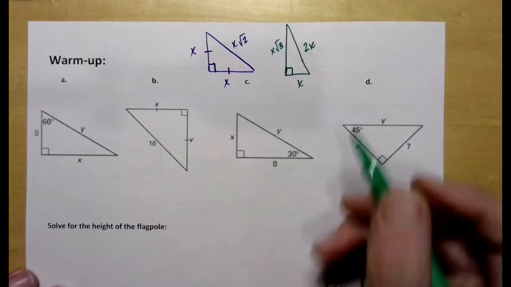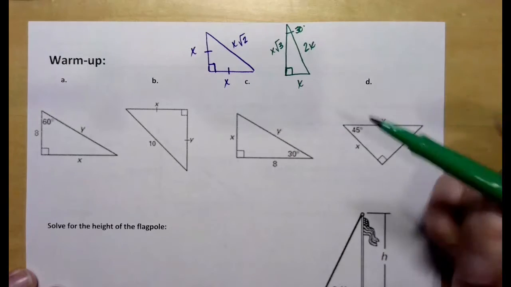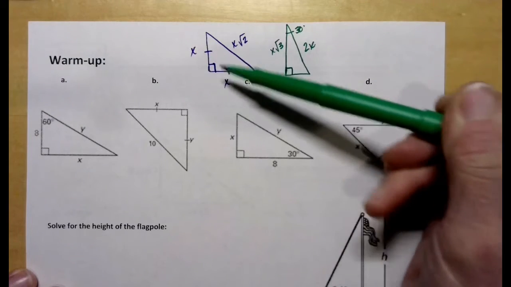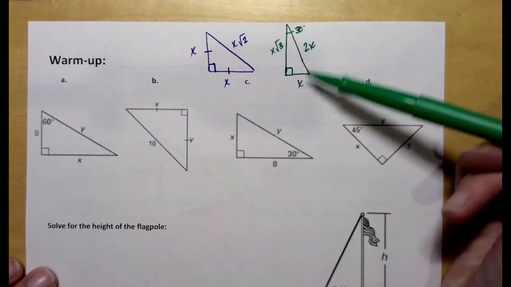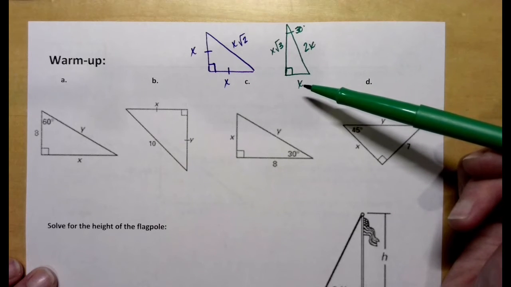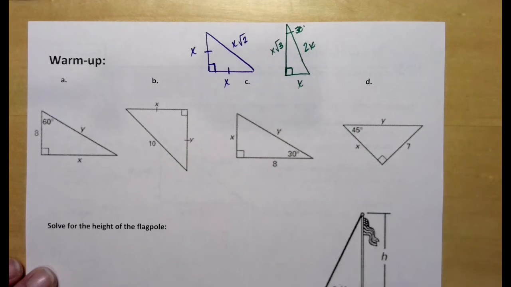Now we went ahead and proved these using Pythagoras. And we were able to do that because this relationship gave us one less variable to solve for. And this relationship gave us one less variable to solve for, so we can solve for that missing side.